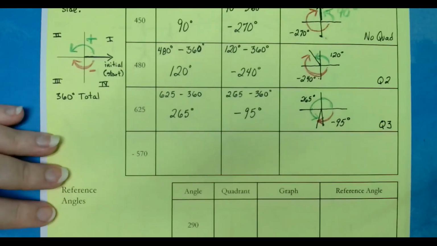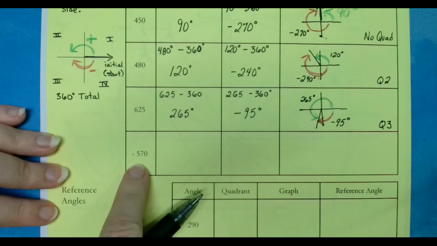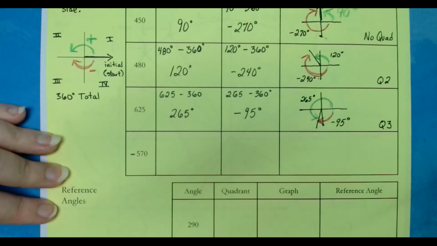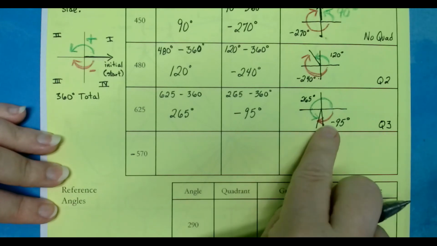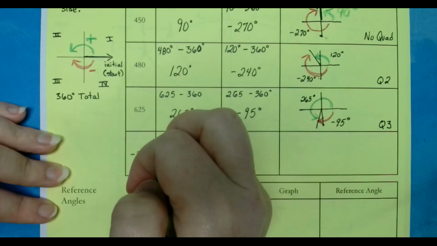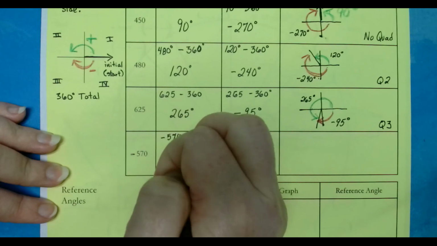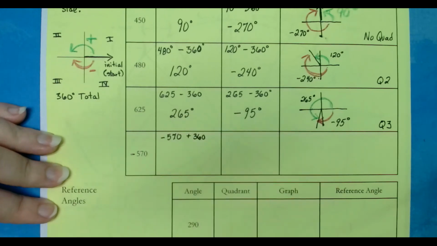Okay, so last one. Notice we're given a negative angle. Oh my. Well, now we're going to have to do the opposite because obviously we're going around the wrong direction. We're going around clockwise, getting negative angles. So we need to add 360 degrees. Notice 360 is still 360. Now we're just changing the sign. So negative 570 plus 360, and I got negative 210.